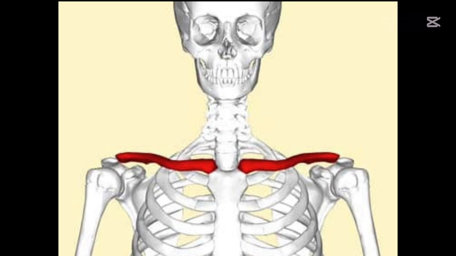1. Clavicle means key. 2. You can also call the clavicle the collar bone. 3. It is an S-shaped curve. If you look at the clavicle, or you are holding it, or you see it on your screen now, you see that it's an S-shaped curve. It just looks like an S shape.